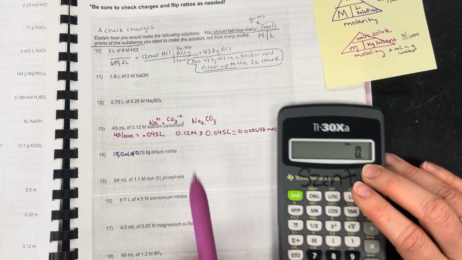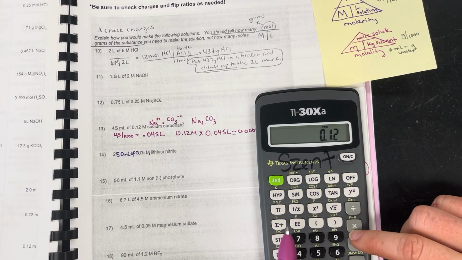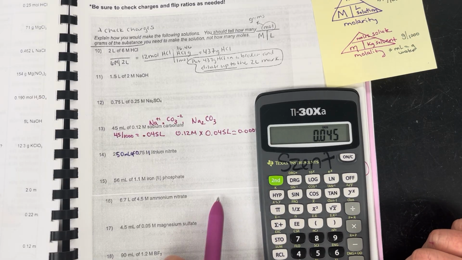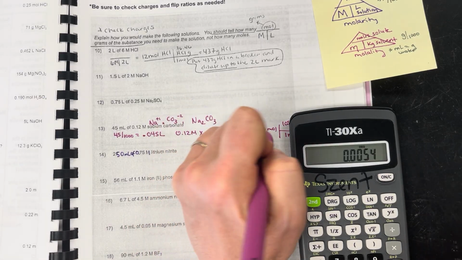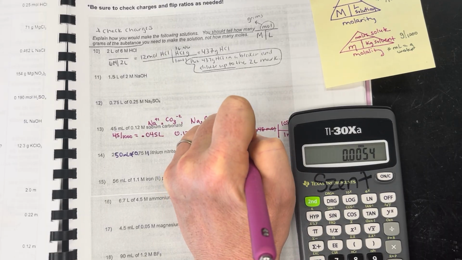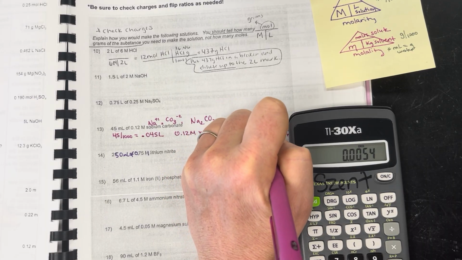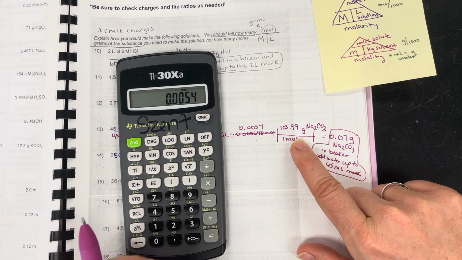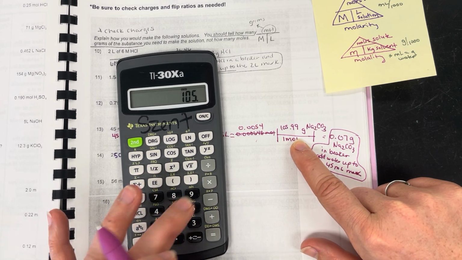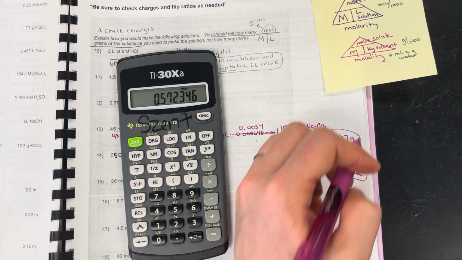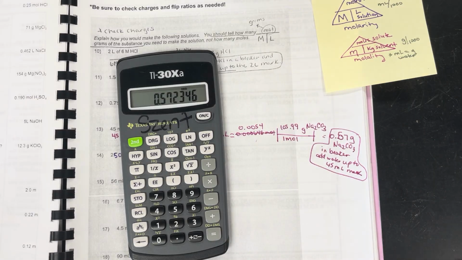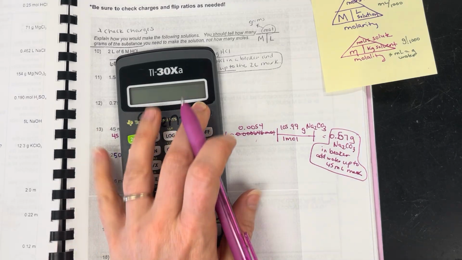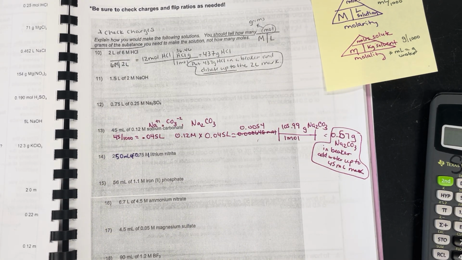Oh, hold on, something went wrong there. 0.12 times 0.045. Okay, yeah, something went wrong here. This value is wrong. It should be 0.0054. 0.0054 times 105.99 gives me a better answer, which is 0.57. So I apologize for that: 0.57 grams of Na2CO3 in the beaker, and then add water up. And so that's what I would do for all of these problems.